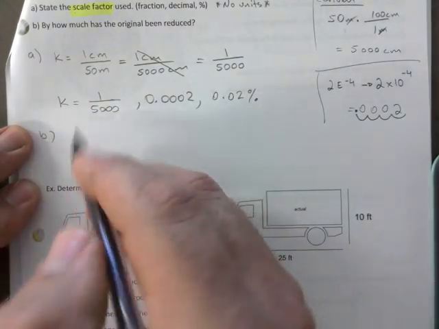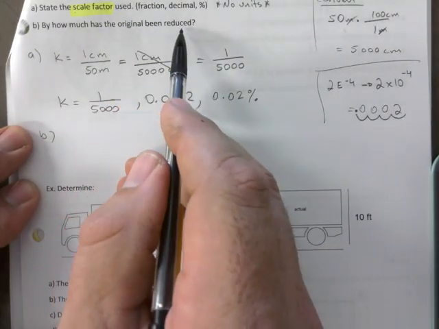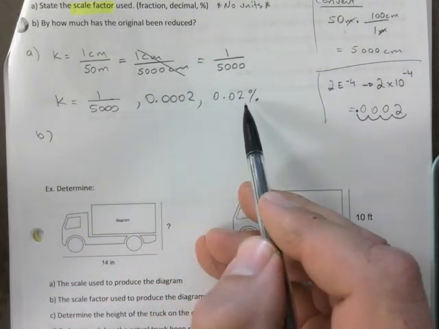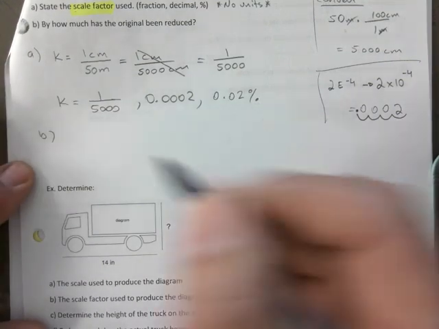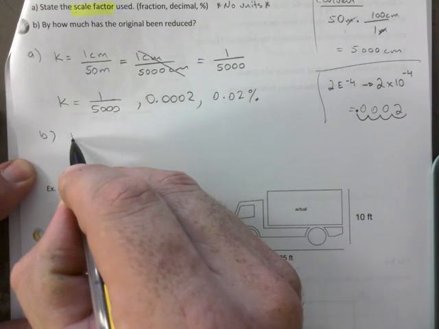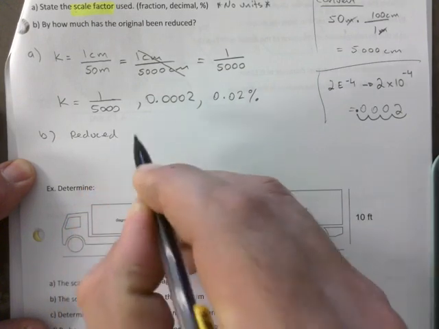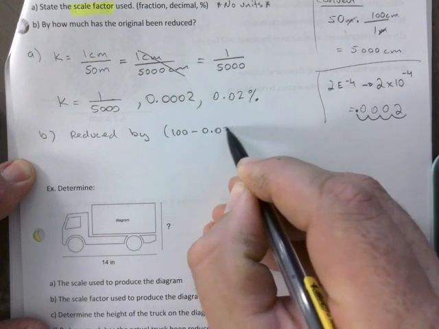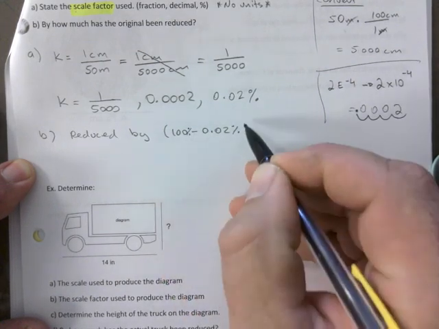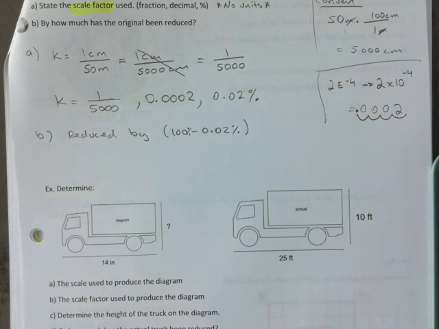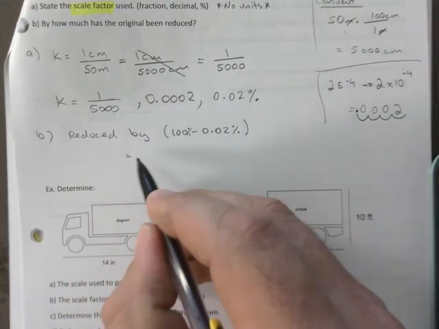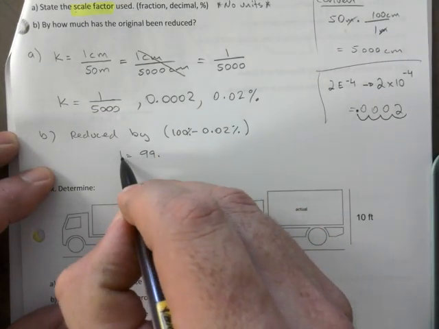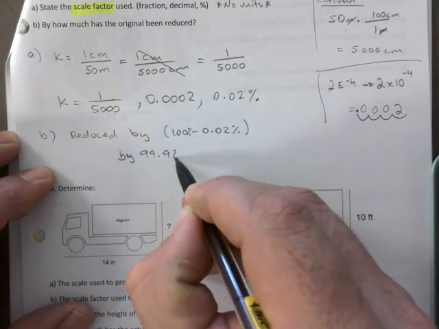B, how much has the original been reduced? I already gave it away that it's a reduction. We knew it already. It's less than 1. It's less than 100. It's a given. So we'll say this. Reduced by, I'm going to go percentage here. I like percentages when it comes to stating this answer. And so that would be 99.98%.